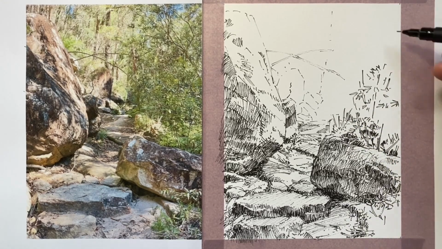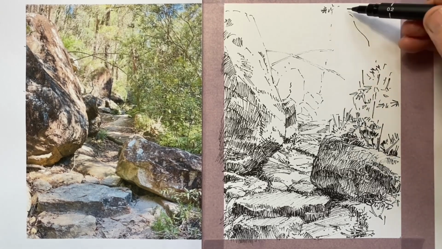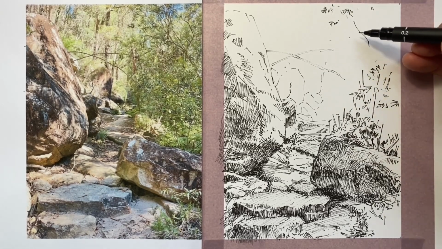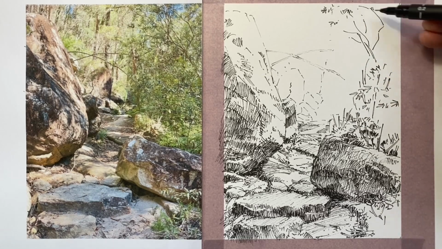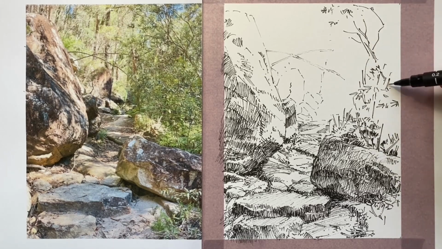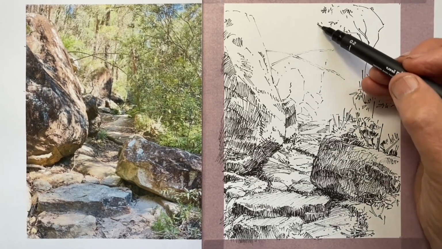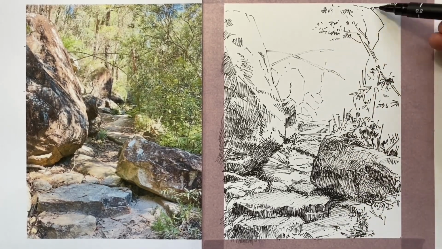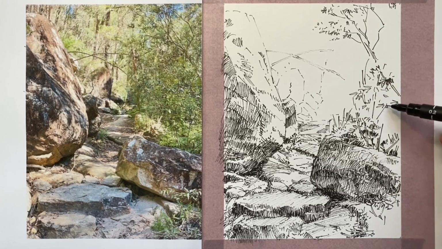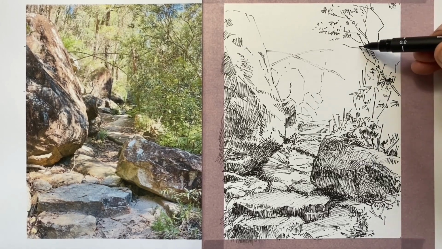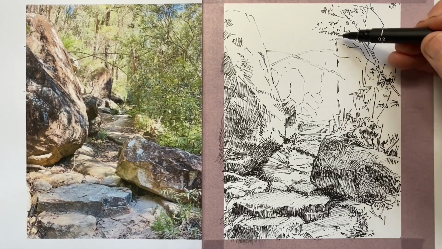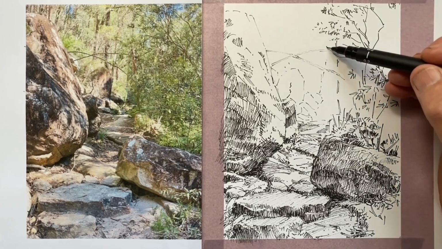Now, here we have this hatching for this, what I think is by far the most challenging part of this drawing, which is this rather large mid-tone of foliage that goes from being very close to quite far distant. And I do want to capture a sense of that. I do want to try and have a feel that some parts are closer than others, and yet I do just have a thin black line.